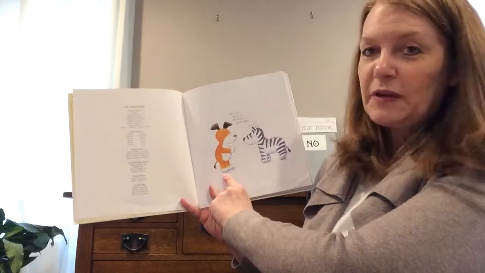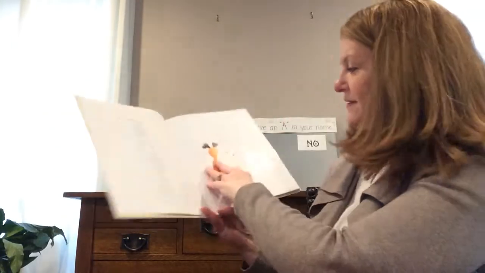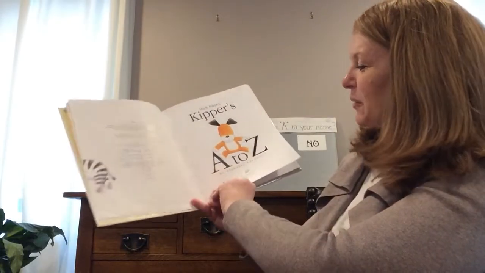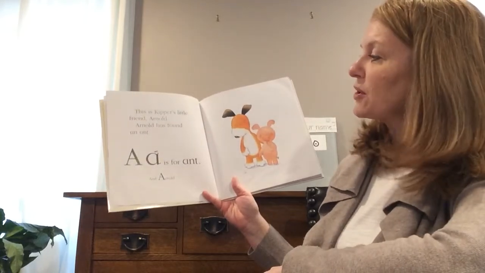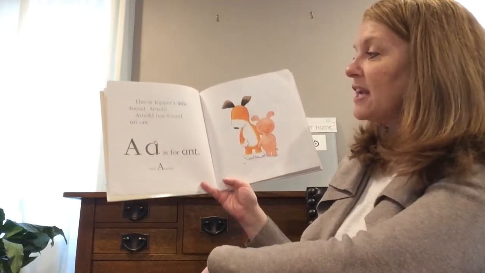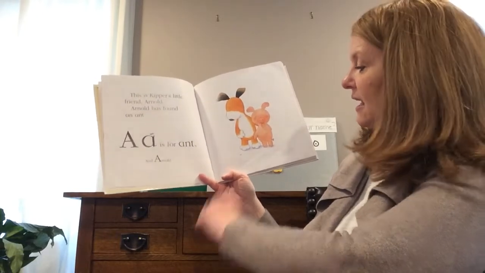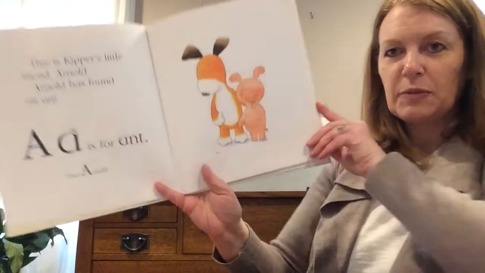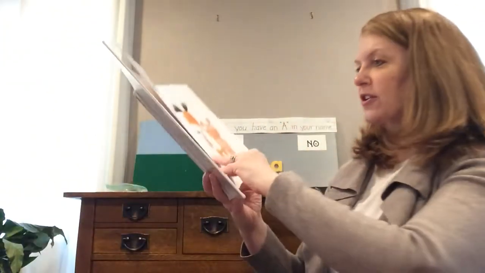Kipper is saying, even before the book starts, "We won't need you until much later." Mick Inkpen's Kipper's A to Z, an alphabet adventure. This is Kipper, his little friend Arnold, and Arnold has found an ant. A is for ant and Arnold. Ooh, there's a little teeny ant. If I put it really close, can you see it? A for ant, A for Arnold.